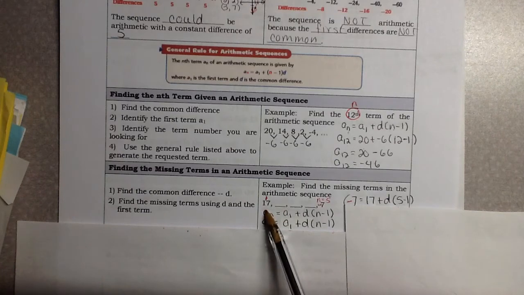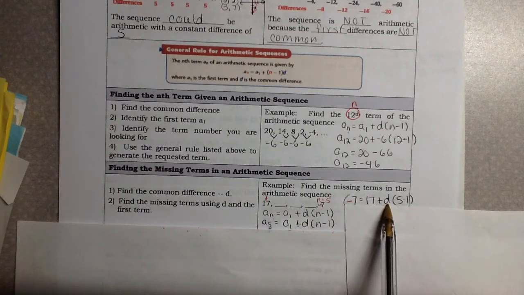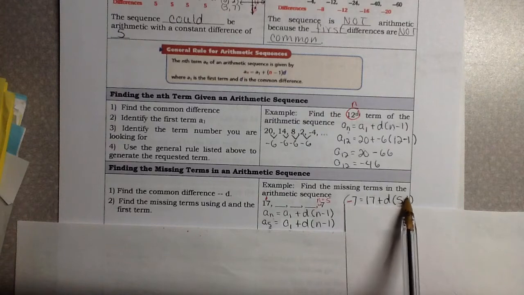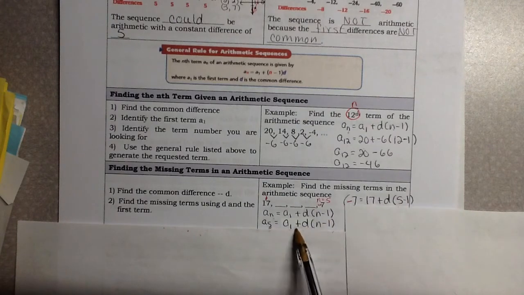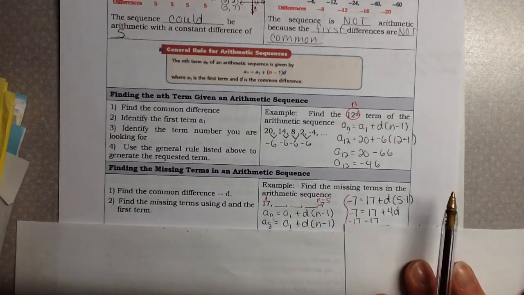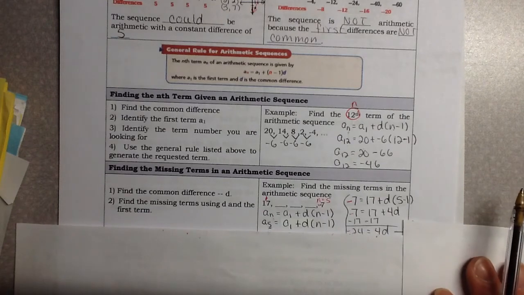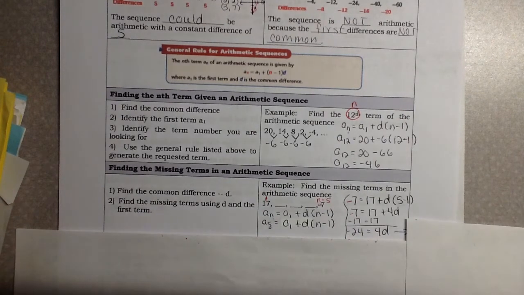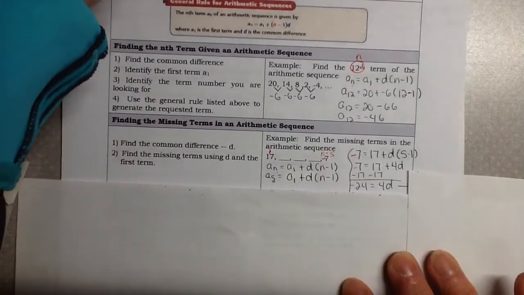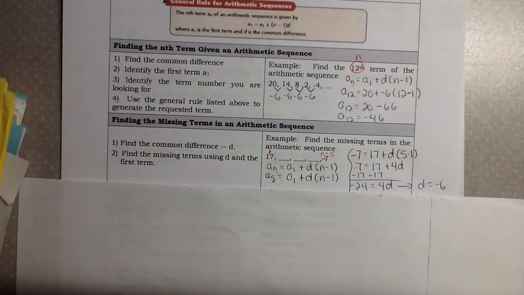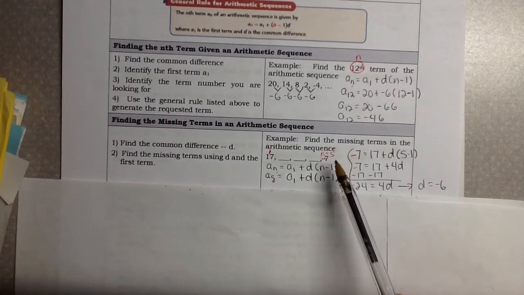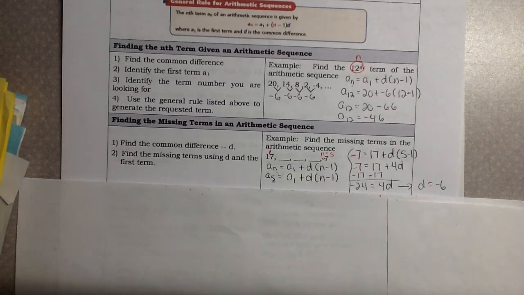That's our first term. We're looking for the common difference, and the subscripts go inside the parentheses, so 5 minus 1. When we simplify that, we're going to get -24 equals 4d. Okay, so solving for d, we'll end up with d equals -6. Well, now that I have that, I know the common difference is -6.